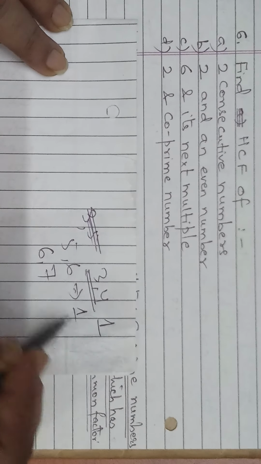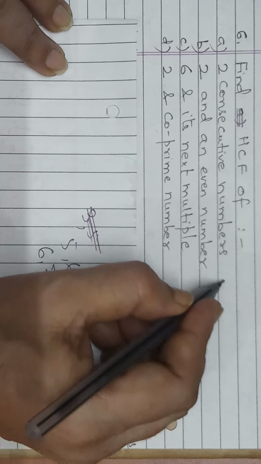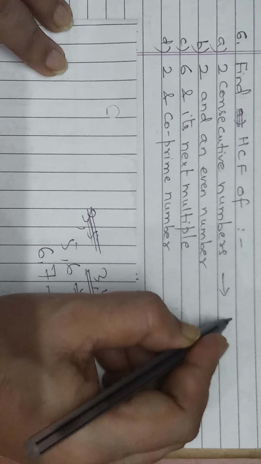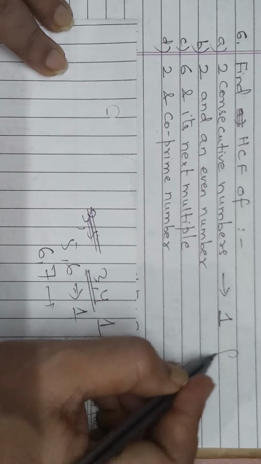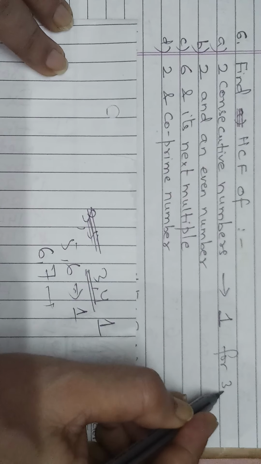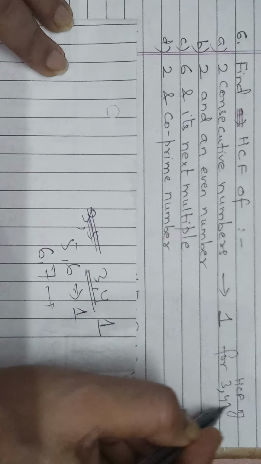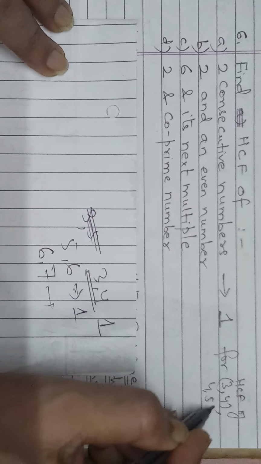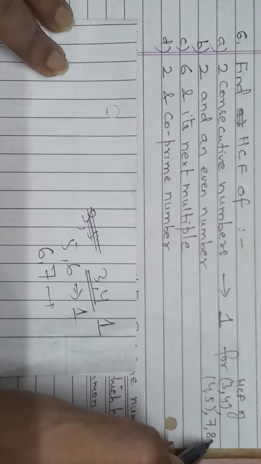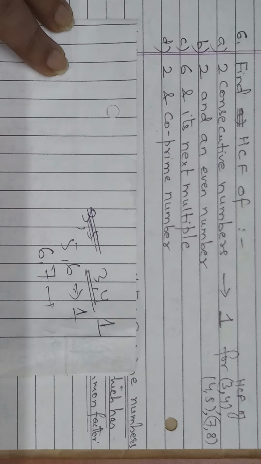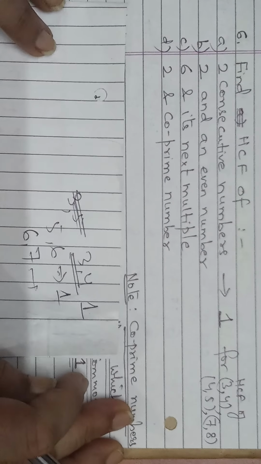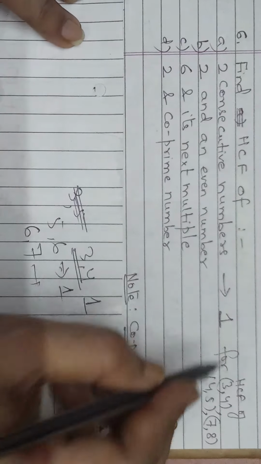There won't be any other factor. So for two consecutive numbers, the answer is 1. For example, HCF of 3 comma 4, 4 comma 5, 7 comma 8. In any case, you will find that the HCF will always be 1.